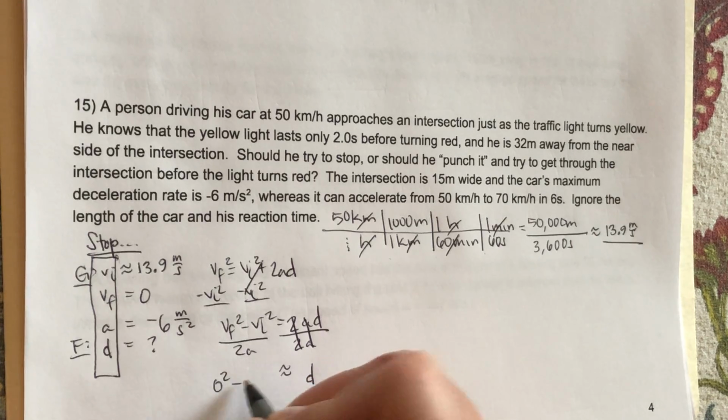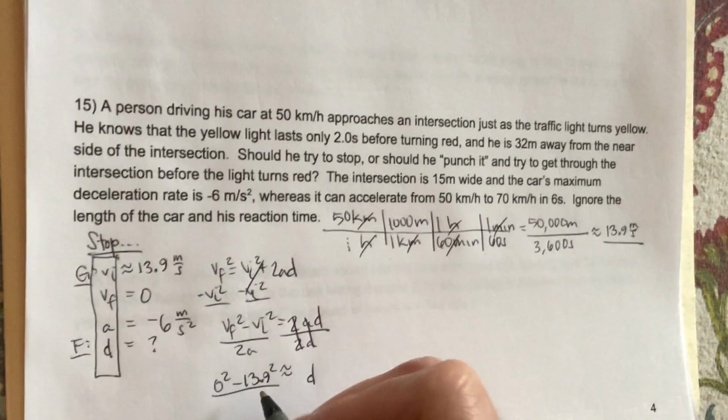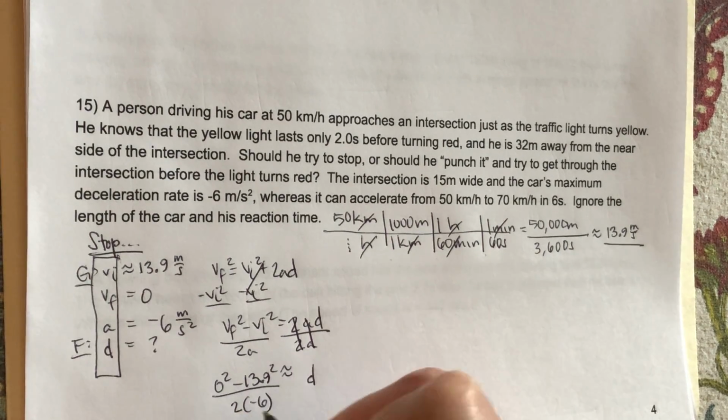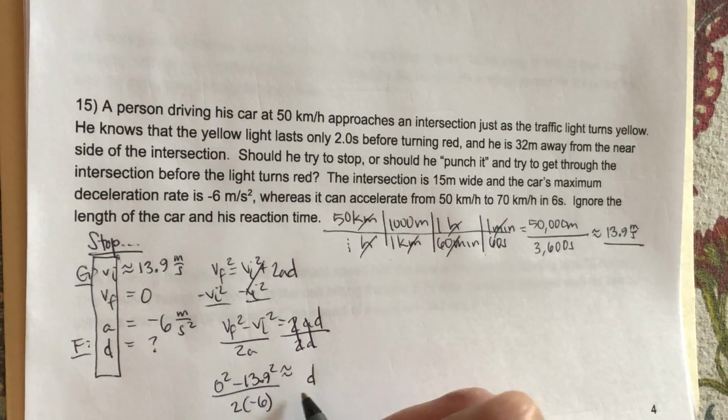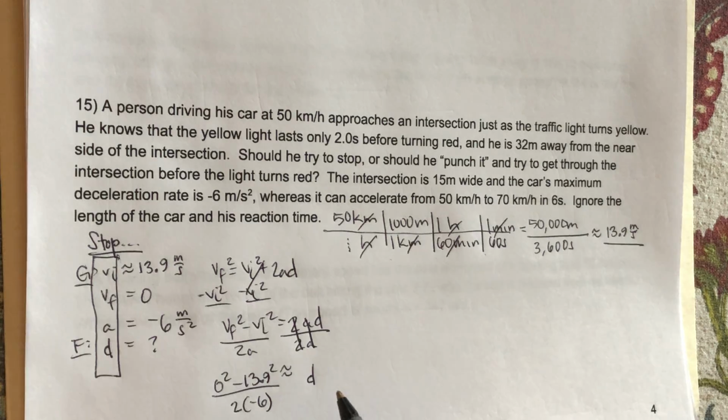So 0 squared minus 13.9 squared. Notice that's going to give us a negative numerator. And the acceleration, 2 times negative 6, that'll be negative. So negative divided by negative will give us a positive displacement, which it should be, because that's consistent with the fact that we have a positive velocity. All right, so moment of truth here.